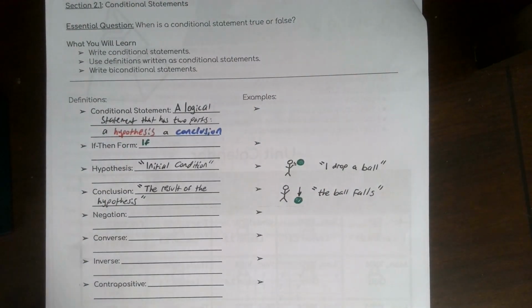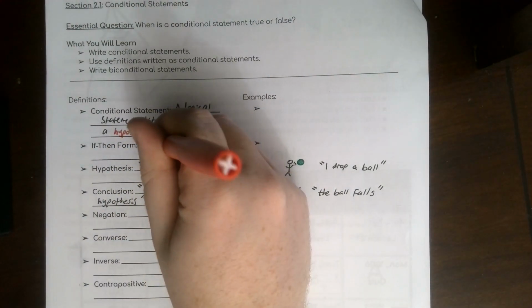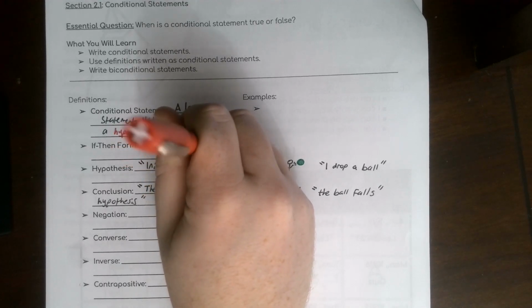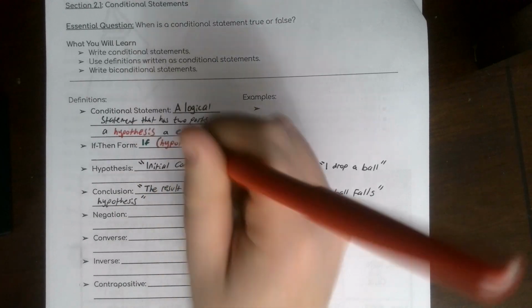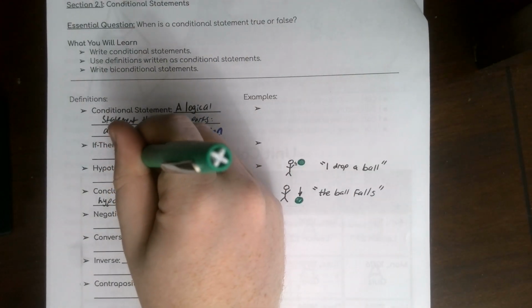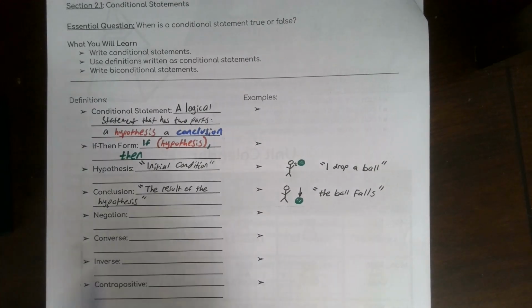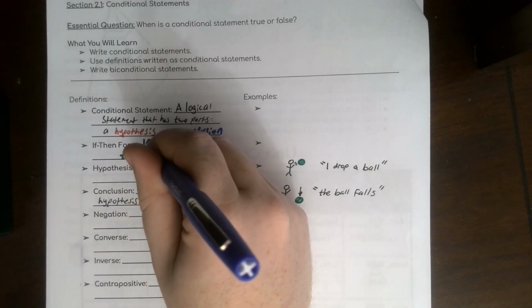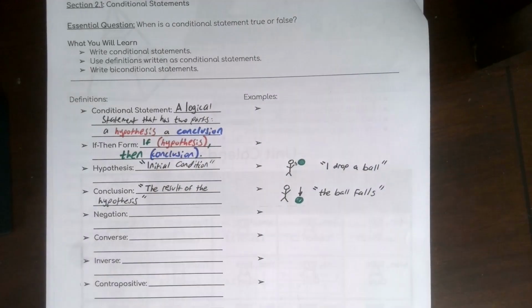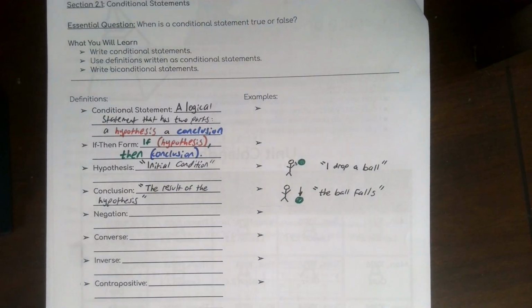You are always going to write it as if hypothesis, comma, then conclusion. So for this statement, it would be, if I drop a ball, then the ball falls.